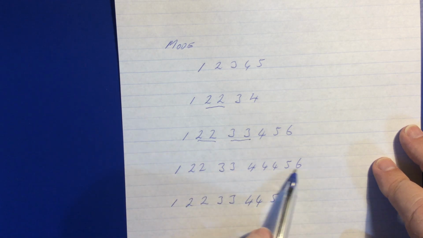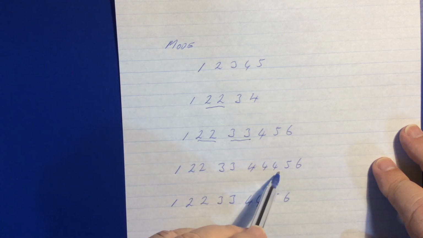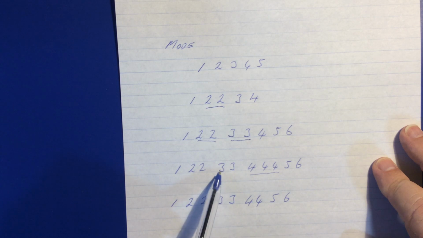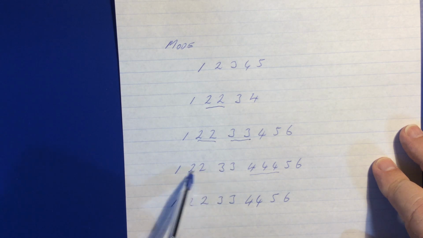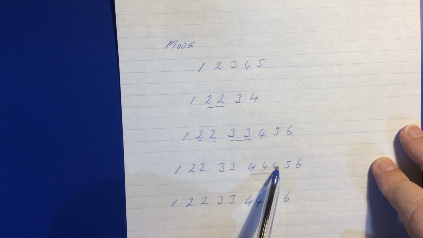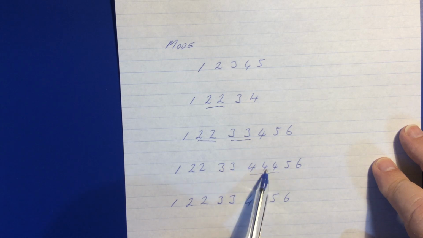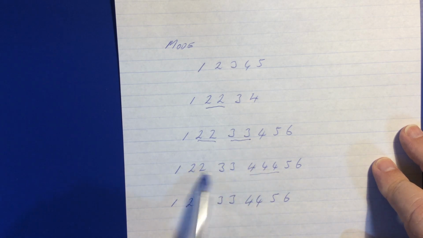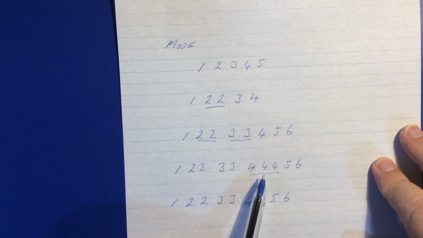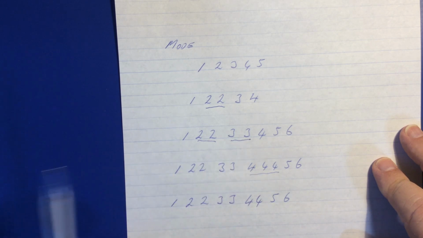This set of numbers here has 1. Despite the fact that 3 and 3 occur and 2 and 2 occur, 4, 4 and 4, 4 is the most frequently occurring number. There are 3 of them, so this has a single mode, despite the repetitions here. And that's what distinguishes this from this.